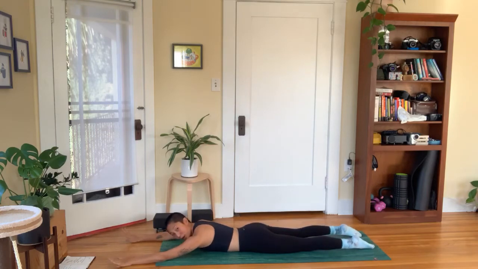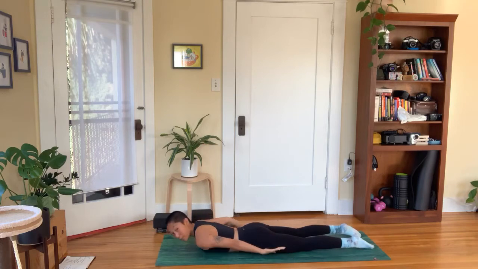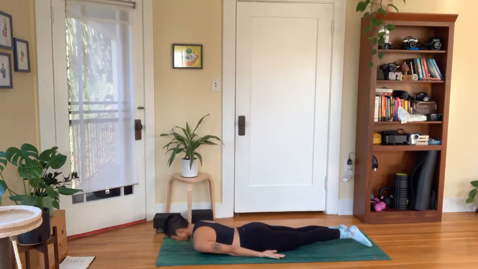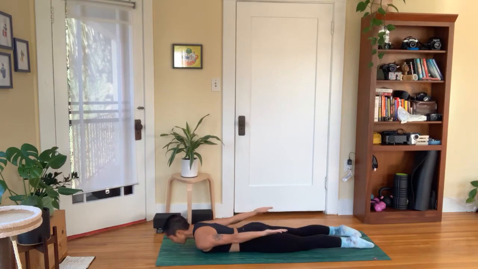Okay, next we'll do the opposite, shoulder extension, with arms back by your sides, palms face up. Just keep your gaze down. If you need to support your head with something, use a prop. We're going to lift the arms now towards the ceiling, keeping them straight. Think of pressing palms on the ceiling.